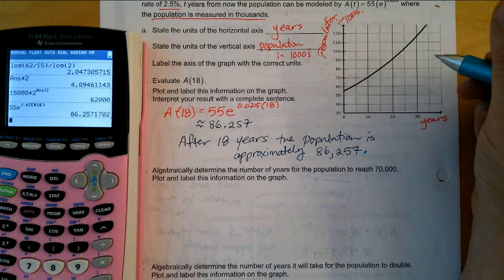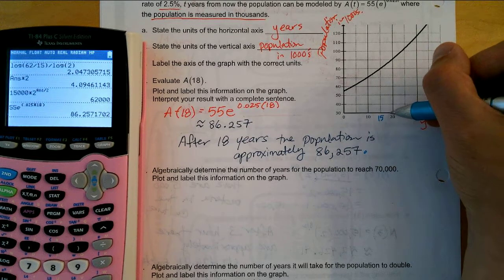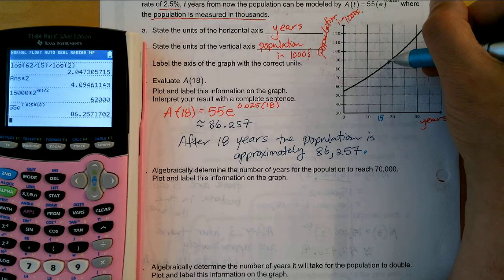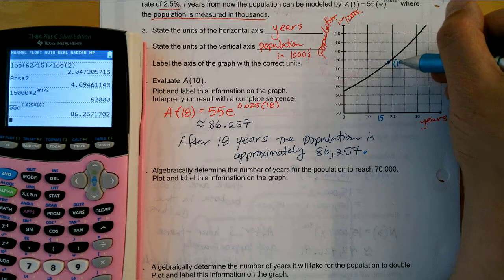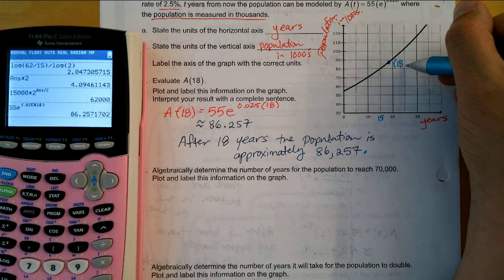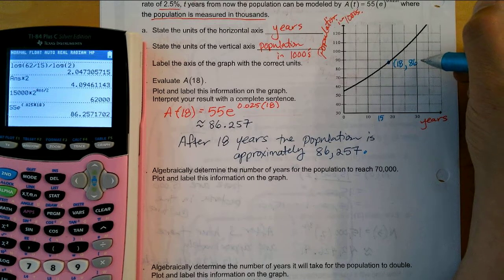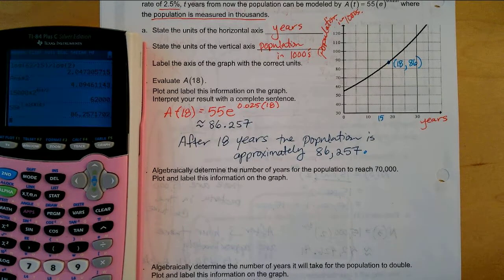Right. And so if we're going to plot and label this, here's 15. 18 is probably closer to 20. And if we go up to our graph, you can see that that's about 86. Okay, so here's 18. Didn't it say plot and label? Yes, 18, comma, 86. We'll just do 86 on the graph. Save space.